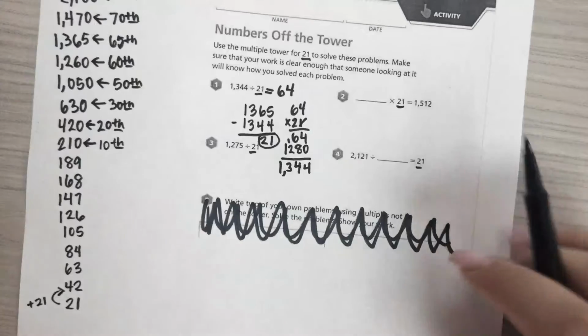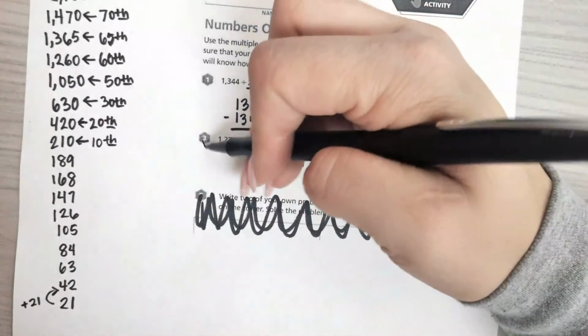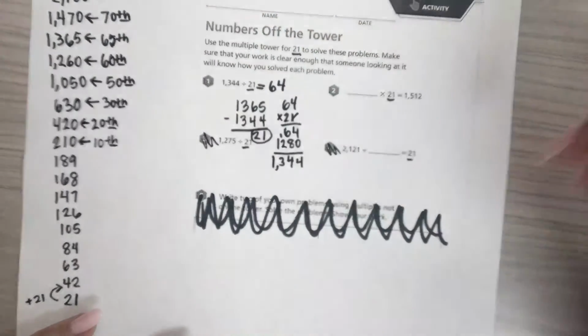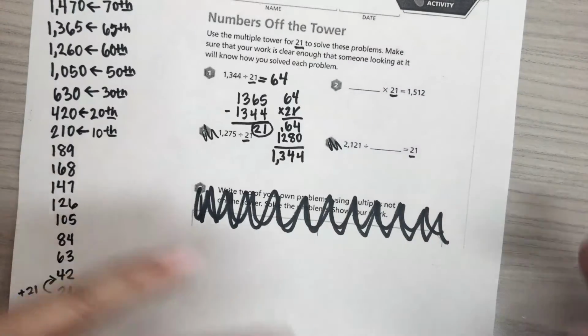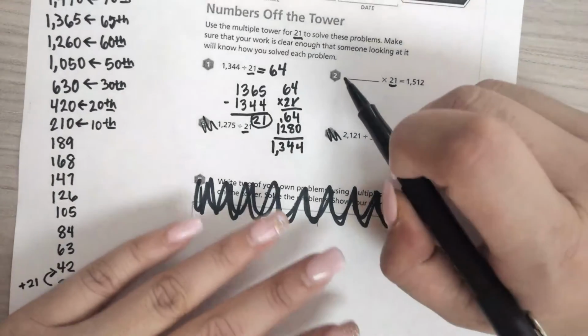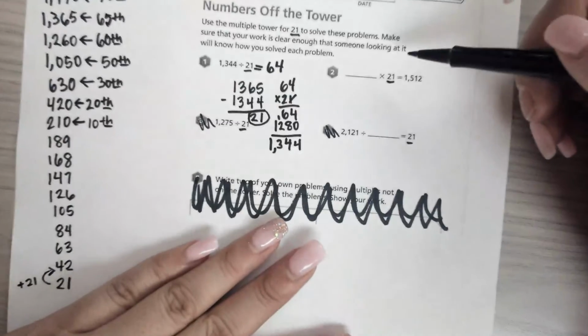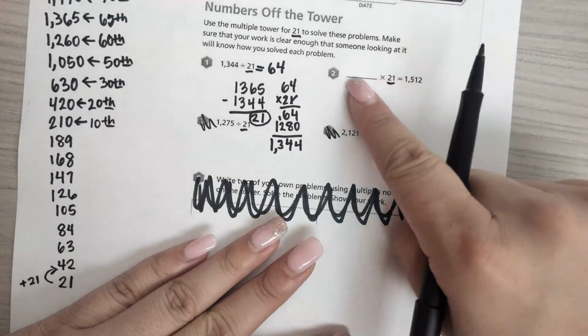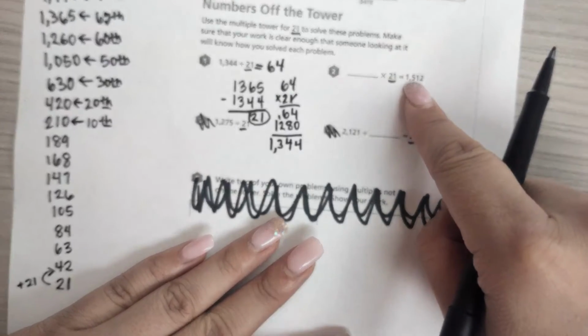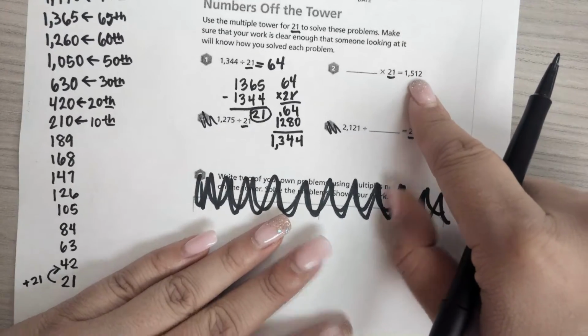And so I'm going to do another one here. I'll do number 2. I won't worry about number 3 and number 4 because I'm sure that you are kind of getting what we're supposed to be doing here. So number 2 is now asking us, in a multiplication problem, what times 21 equals 1512?